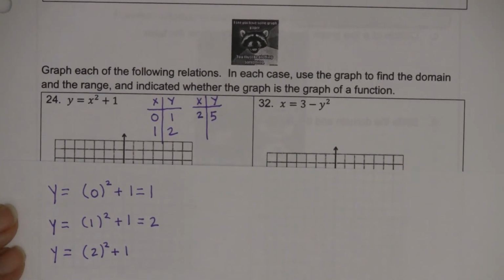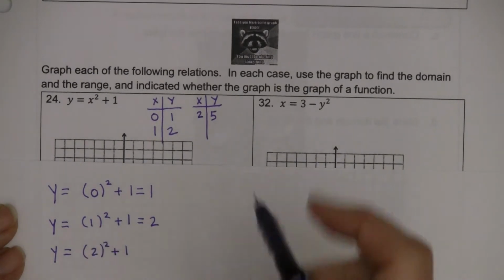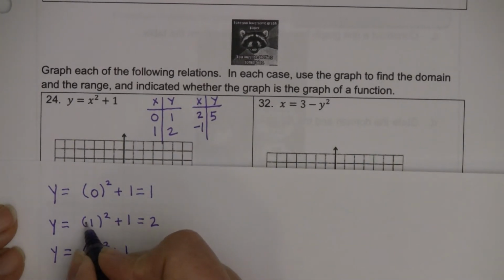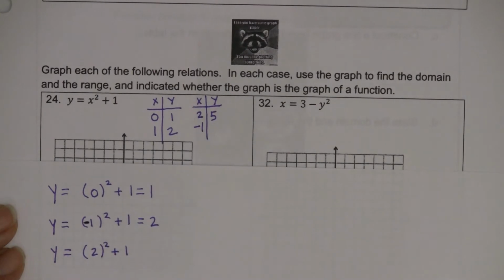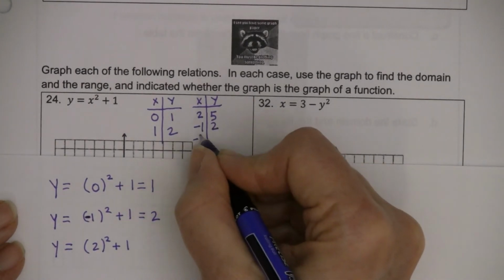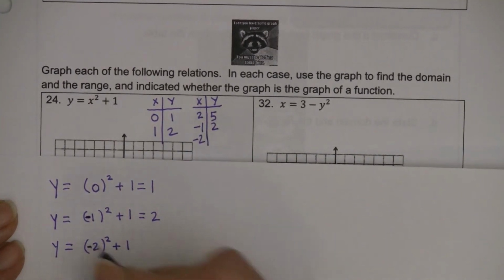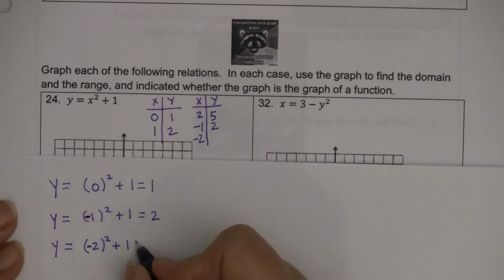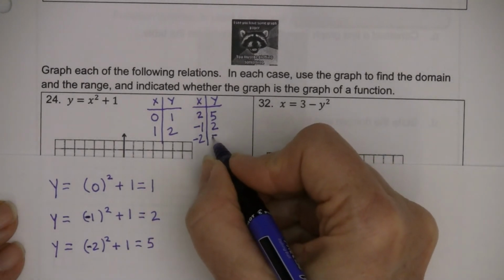Now I want to show you something, because of the squaring here. If I was to choose -1, do you guys agree that if I came here where I had plugged in 1 and put the negative right inside that parentheses right next to the 1, that -1 squared is exactly the same as 1 squared? So I would get exactly the same y value, which is 2. And if I put in -2, and I just came here and put in my negative, editing what I have a little here, -2 squared, quantity squared, is 4, and plus 1 is 5, right? So I would get 5 for this one as well.